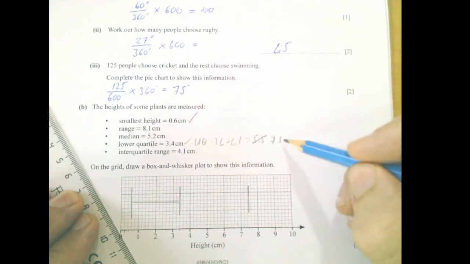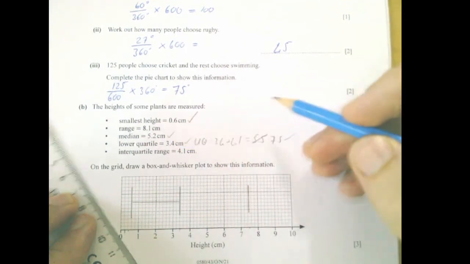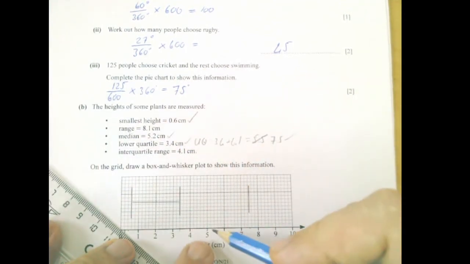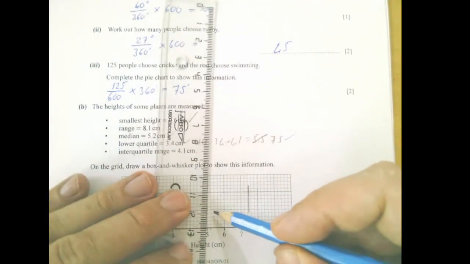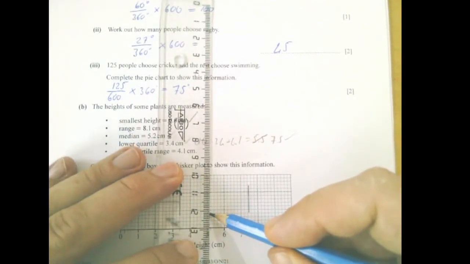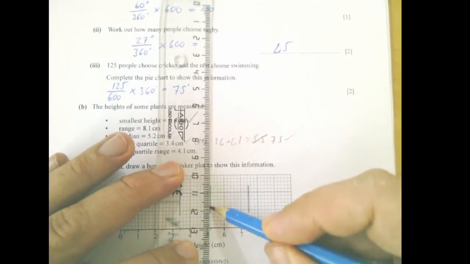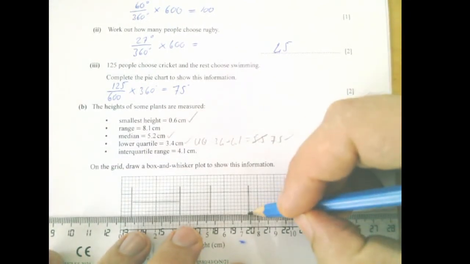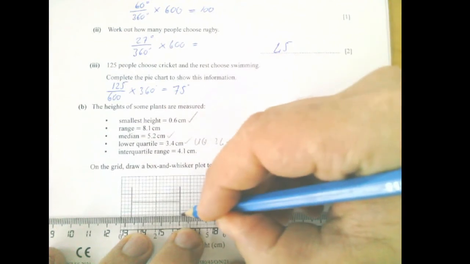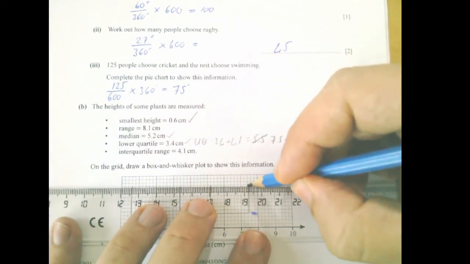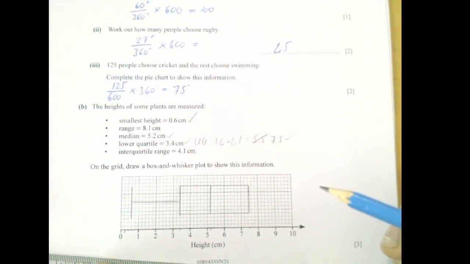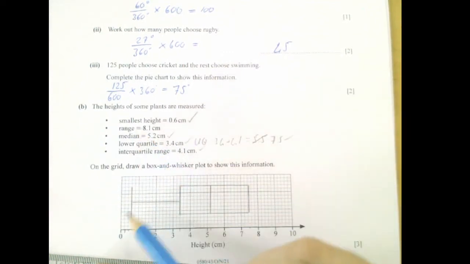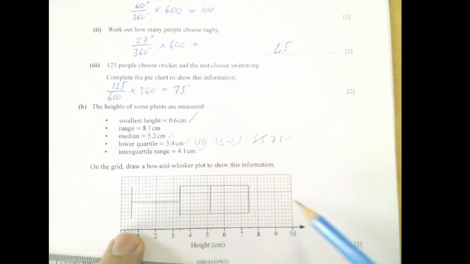So we got the lower quartile, the upper quartile. Now we can do the median, which is at 5.2. We can now complete our little box for the middle 50%. Okay. We use the interquartile range. So the range will be from the lowest value to the highest value.